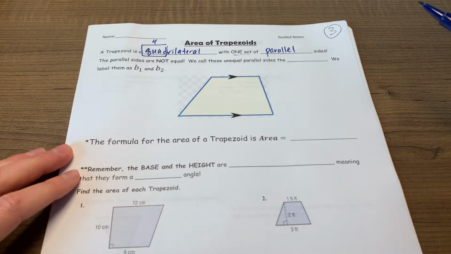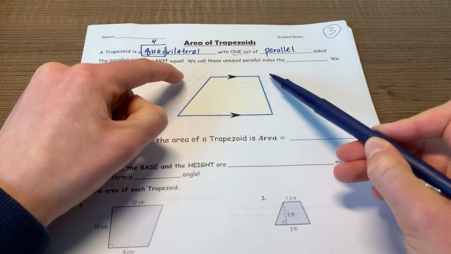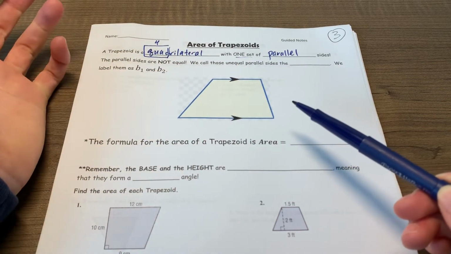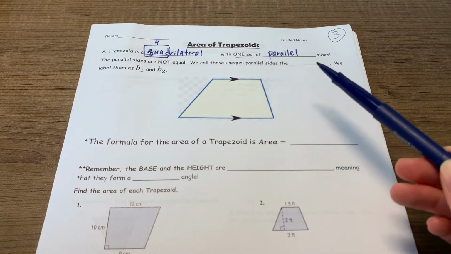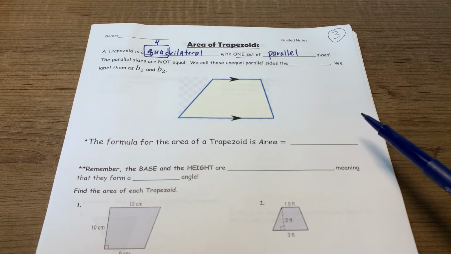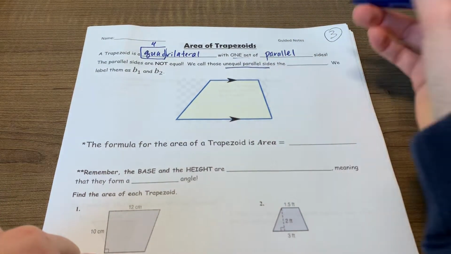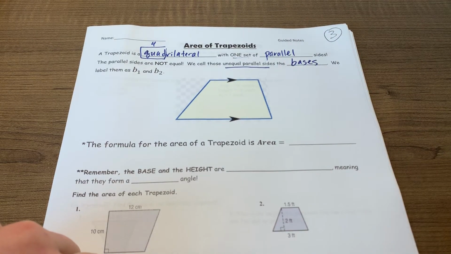And these parallel sides will not be equal, because if they were equal, if I stretched that out so that they were equal in length, the sides would drop down and make a rectangle, and a rectangle is defined as a parallelogram. So in order to also be a trapezoid, the parallel sides must not be equal. We call those unequal parallel sides the bases, and we're going to label them B1 and B2.